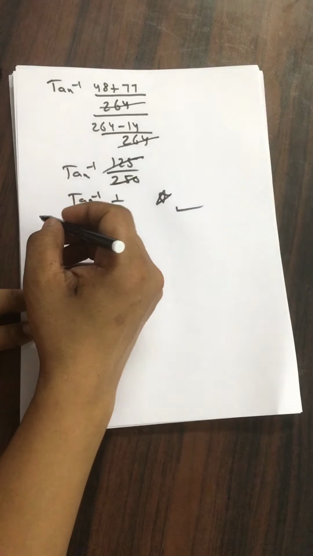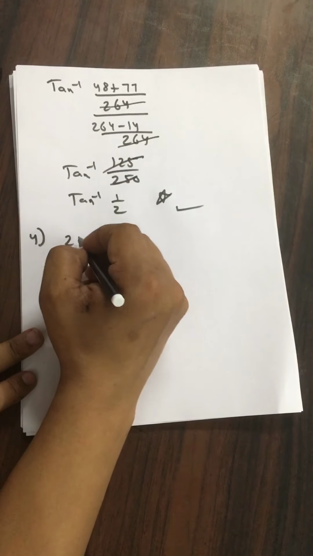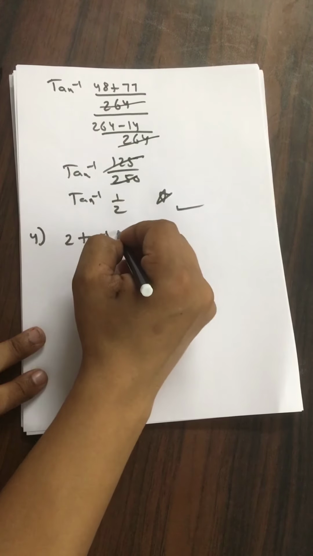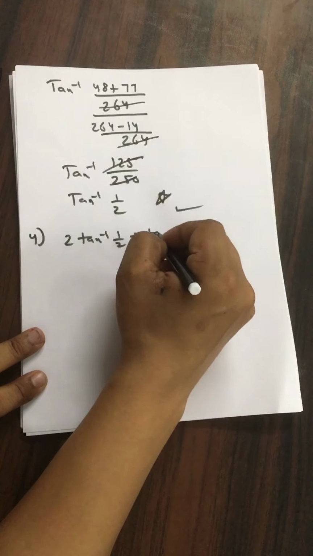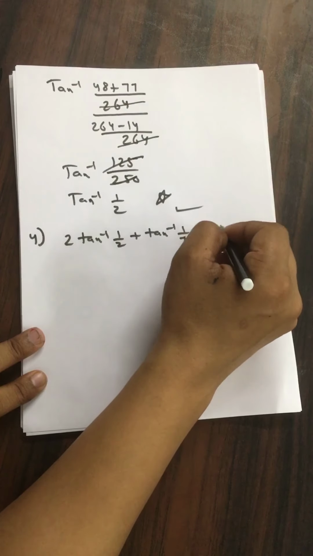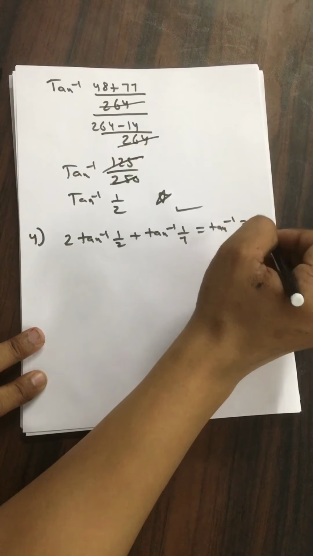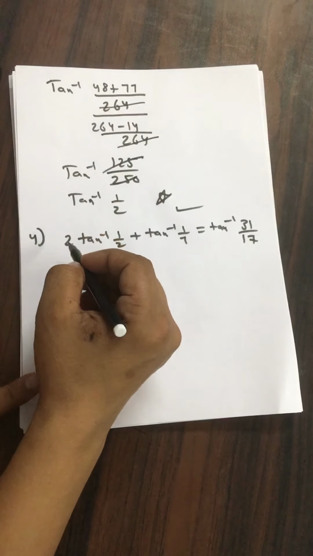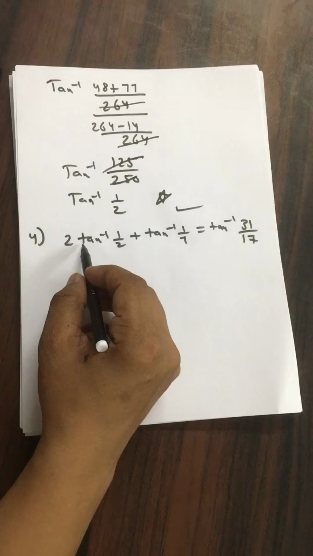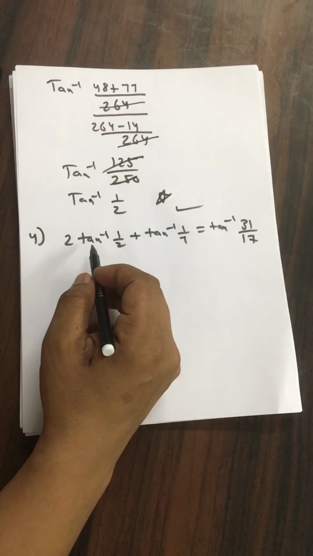Let's move on to the next question. This is question number 4. 2 tan inverse 1 by 2 plus tan inverse 1 by 7 equals tan inverse 31 by 17. Now what do we have? You can see that 2 tan inverse is there. Once you see this, you can quickly go through the list of formulas that I gave in the beginning of this video.